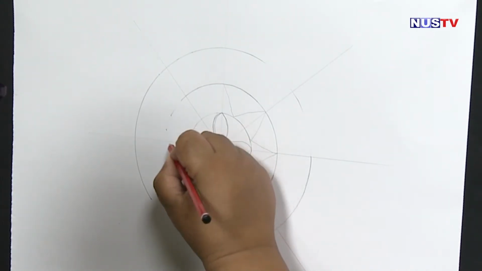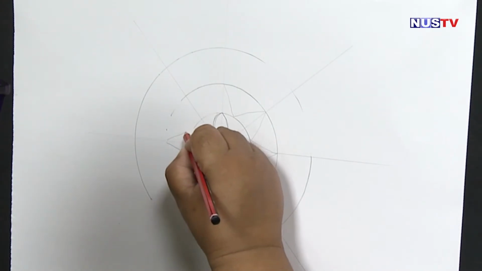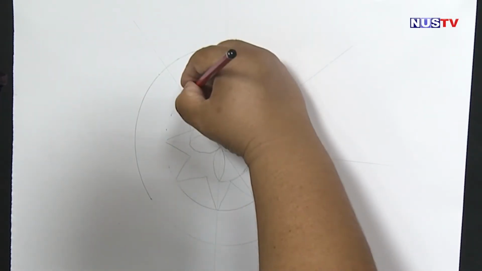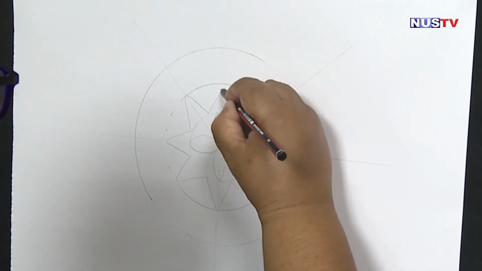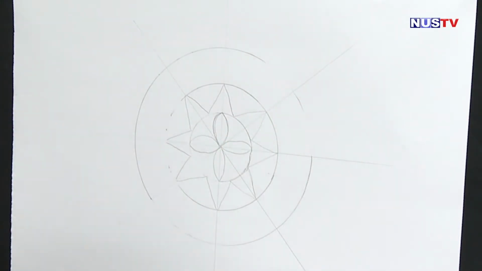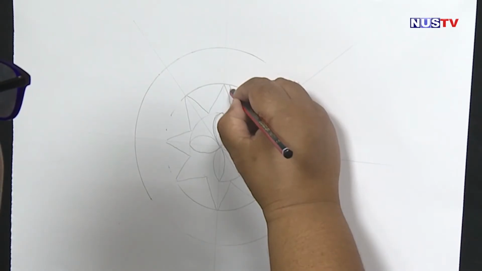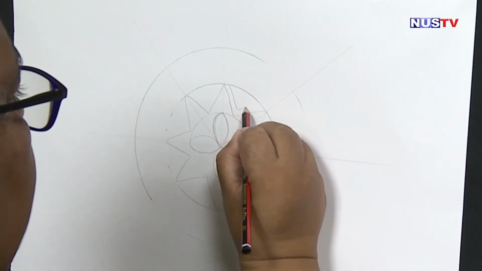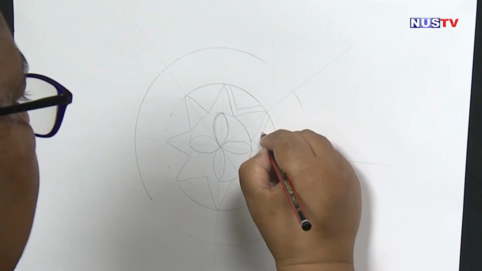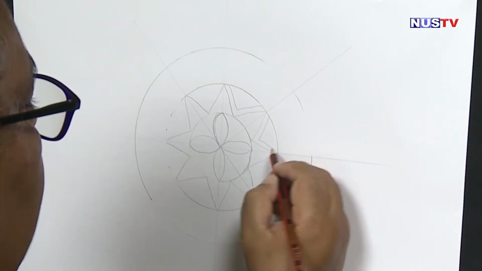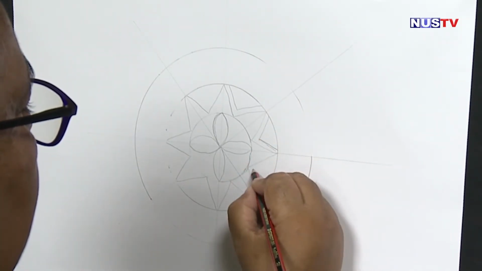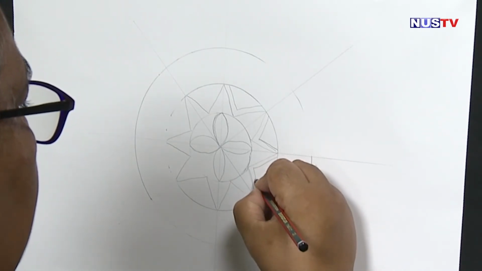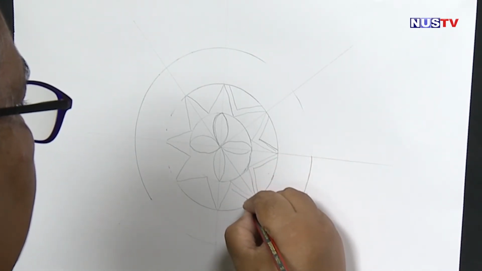As you can see, as the drawing continues, add more lines. Again, moving outwards.